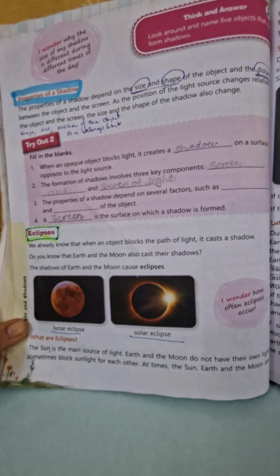And the size, as I said, will depend upon the distance. So filling the blank, I'm doing the question side by side. There is no extra question which needs to be done, right? Filling the blanks, it creates a shadow. There are three basic things required for the formation of shadow, which we have done. That is the source of light, the object, and the screen, right?